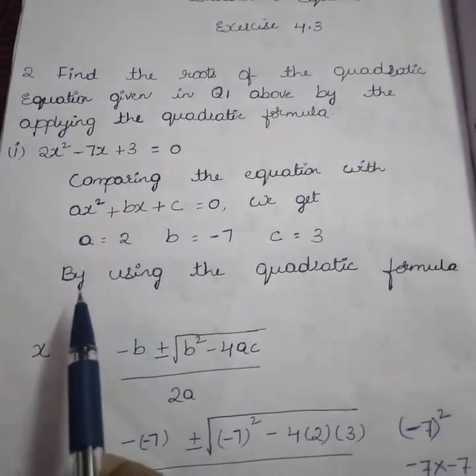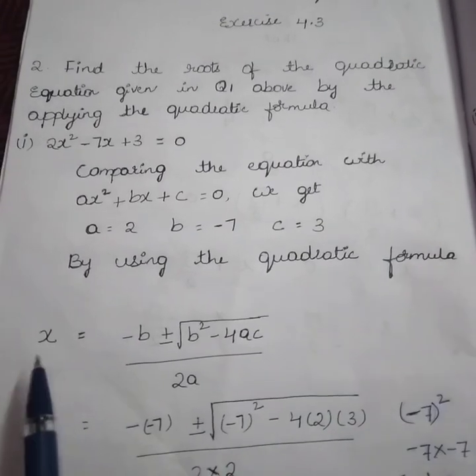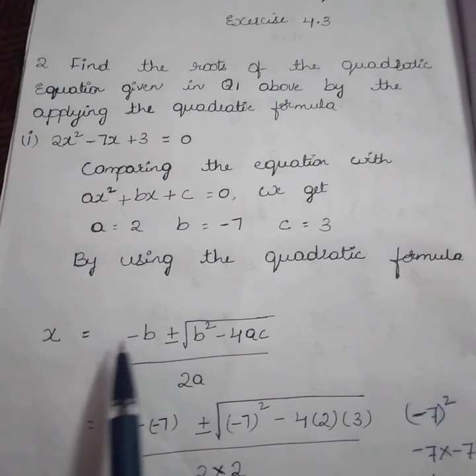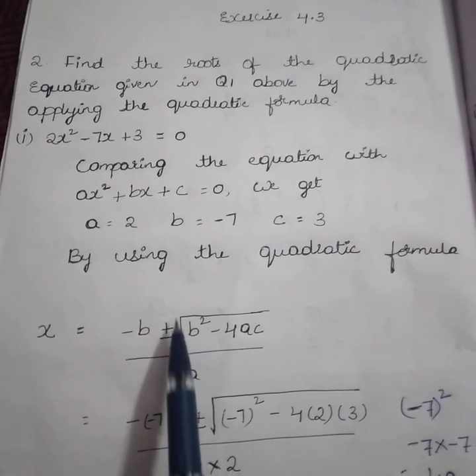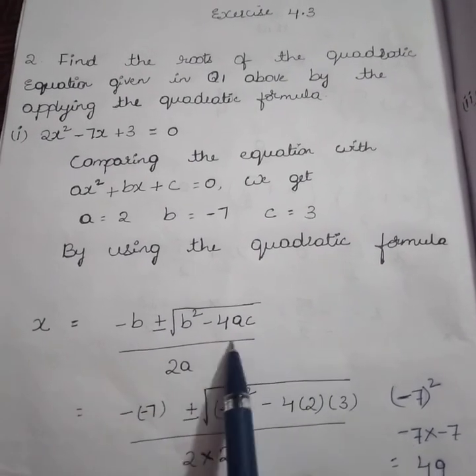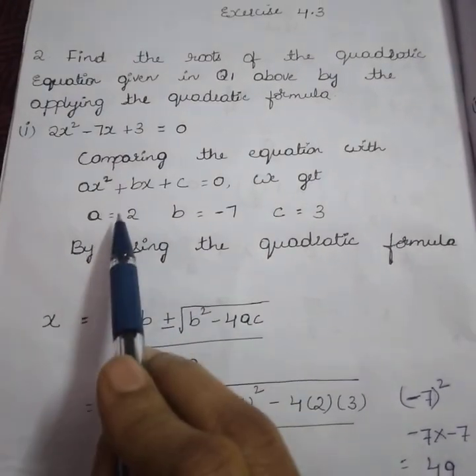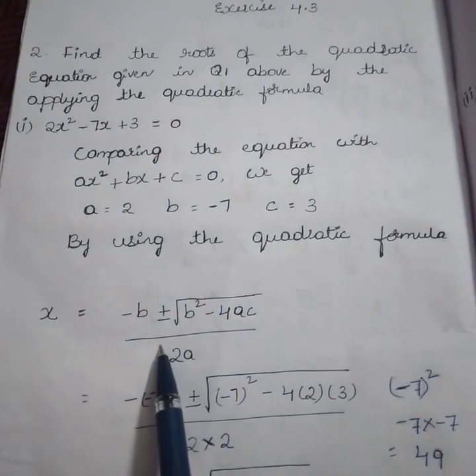By using the quadratic formula, x is equals to minus b plus or minus under root b square minus 4ac upon 2a. We have the abc values and we have the quadratic formula.